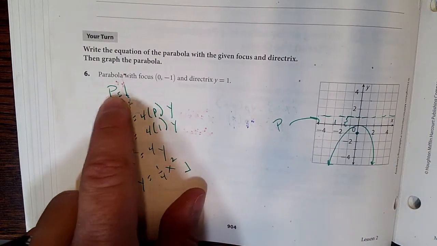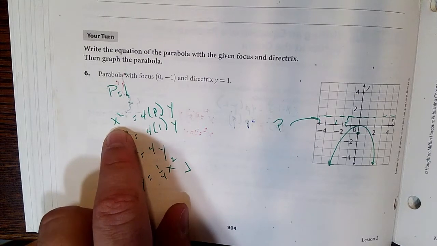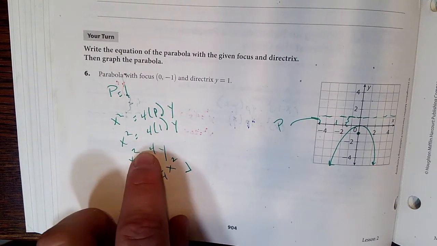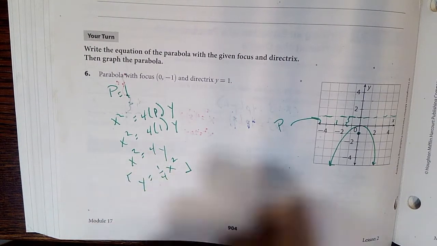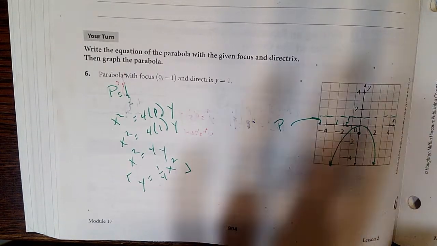And so then I just plugged in. I know P is equal to 1. Sorry, I got a little bleed through from my Sharpies on the back. So we have x squared equals 4 times P times y. So x squared equals 4y, divide both sides by 4, and I get the format that the book, and I'm assuming HRW, wants. Done.